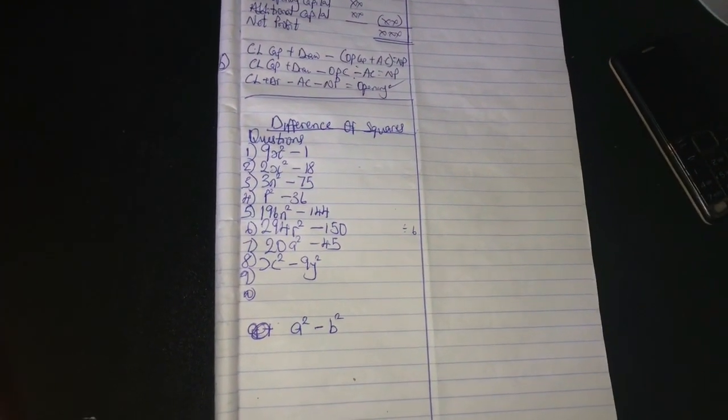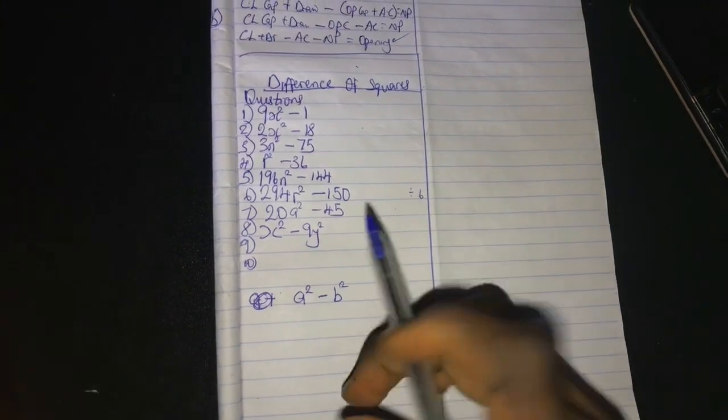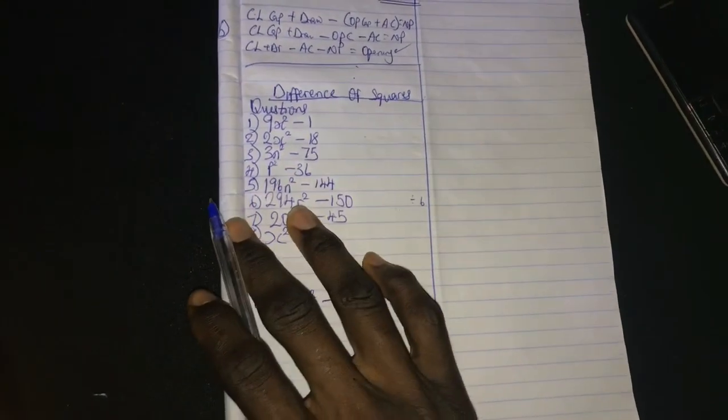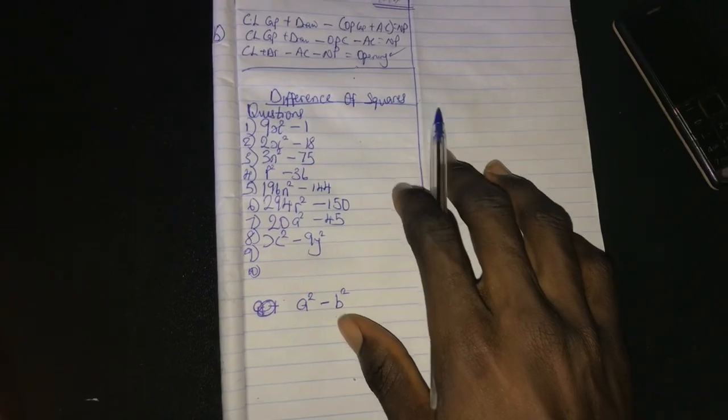From my experience of teaching, I have discovered that most people don't know how to tackle questions like this. So whenever they see it, they assume it's too difficult.